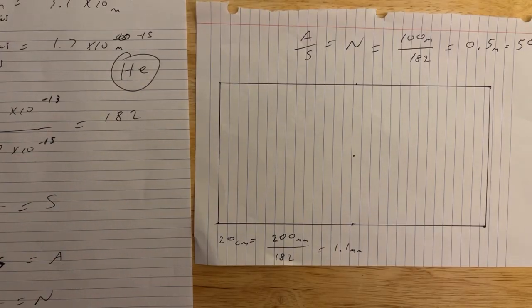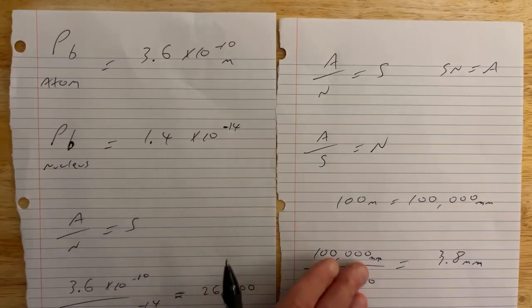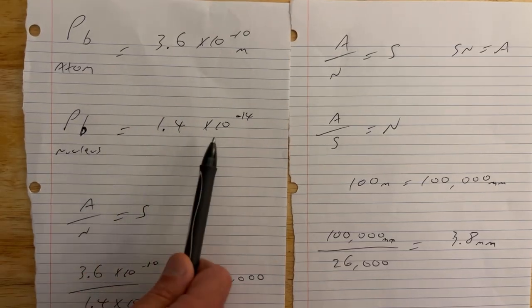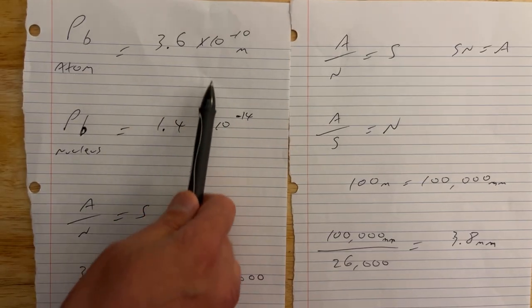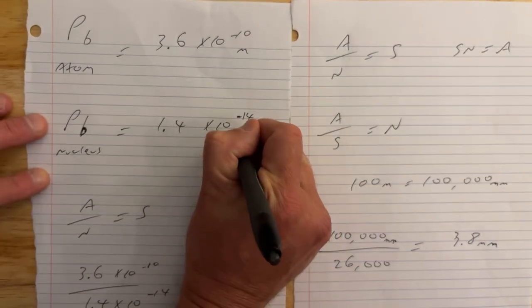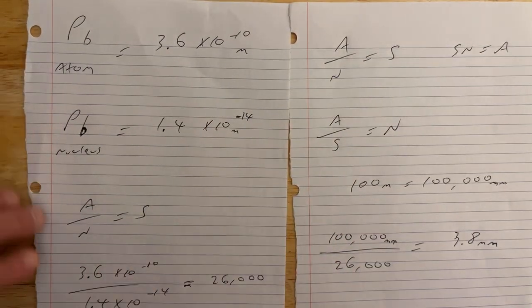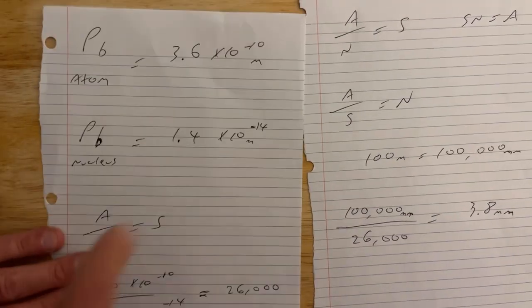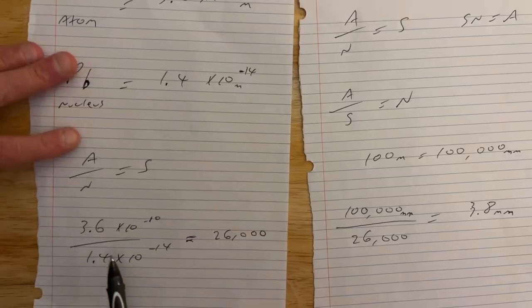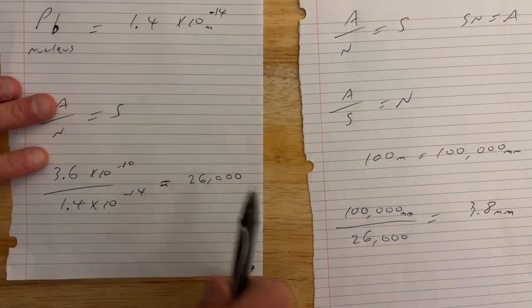So next I'm going to look at one of the larger atoms to show that it has even more empty space in it. Let's look at plumbum, which is lead. Here's the atom, here's the nucleus. I double checked to make sure I did both of those in, I don't remember now if it was diameter or radius. I think it might have been diameter on both of those, but I made sure that they matched. So anyways, take your atom over your nucleus to get your scalar, and I get 26,000.